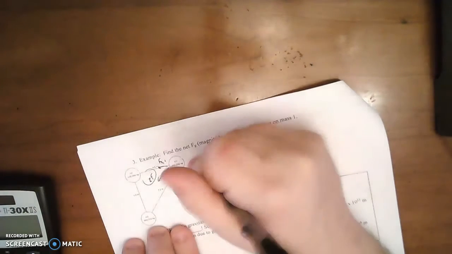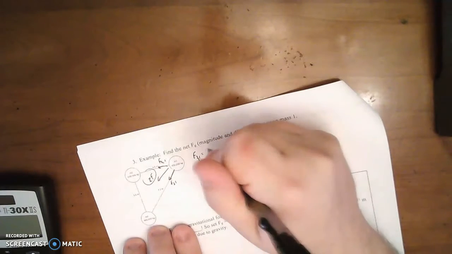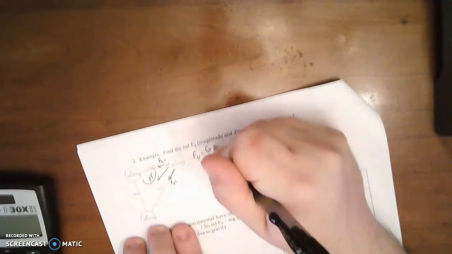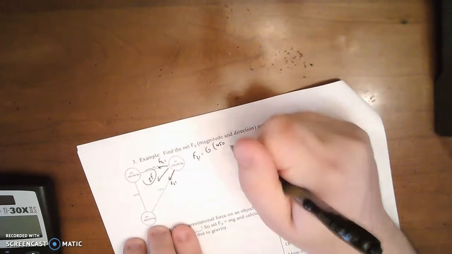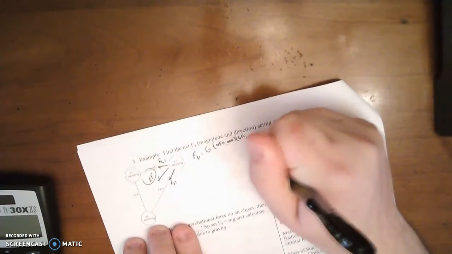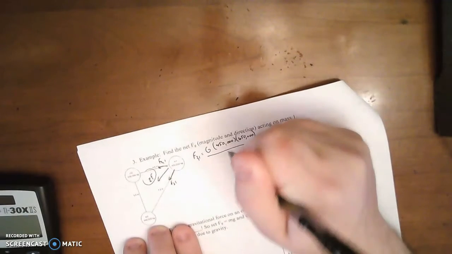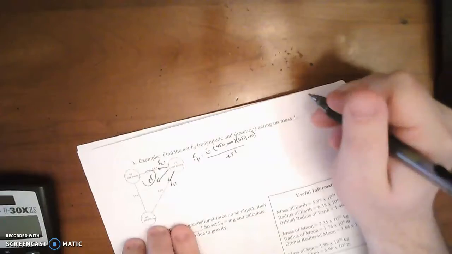So let's use the gravitational equation to figure out what these two forces are, because we are given a lot of information. Looking at F2,1, we have big G, and that'll be equal to mass 1, which is 450,000 kilograms. That's a big number. Mass 2 is even bigger at 650,000 kilograms. And the radius between them is 4.5 meters. And don't forget your square.